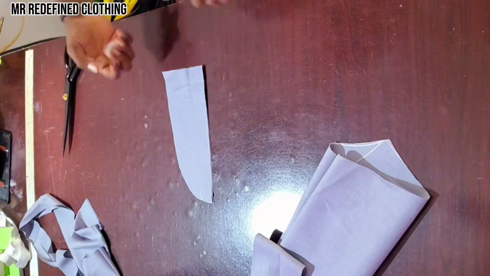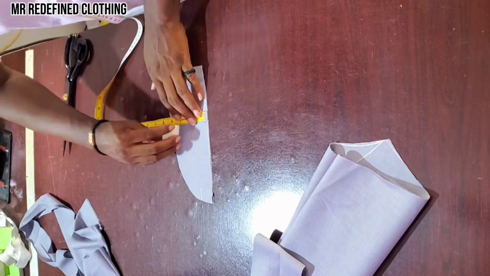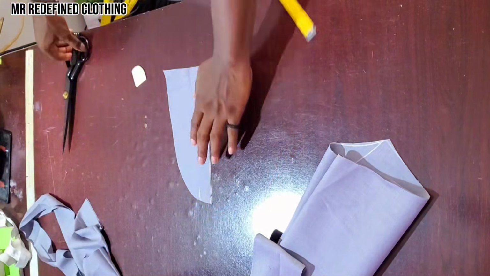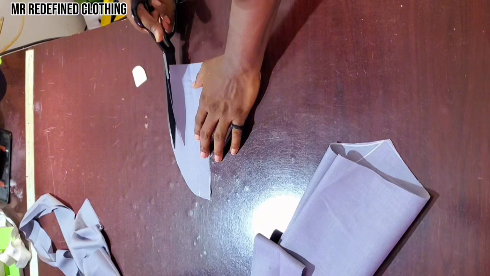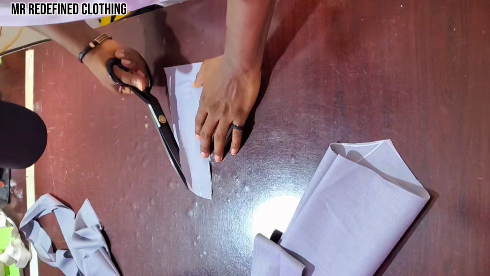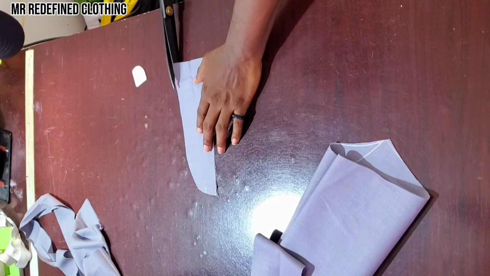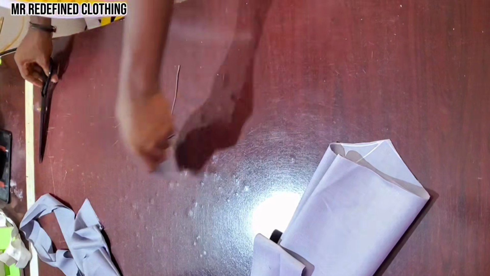The measurement for the zip fly or zip flap is 3 inches maximum by the length of 10 inches, 9 to 10 or 7 to 10, but it should be a bit longer than 7 inches because of your zip. So this is what you have for your zip fly. All these regions will be gummed and weaved. I will show you how to use them when we proceed.